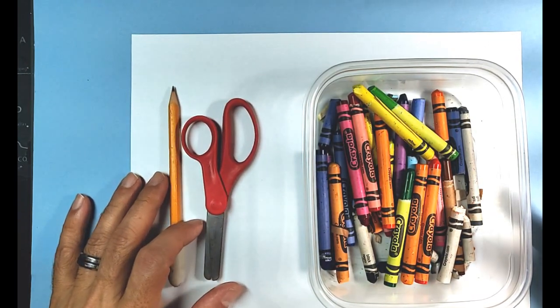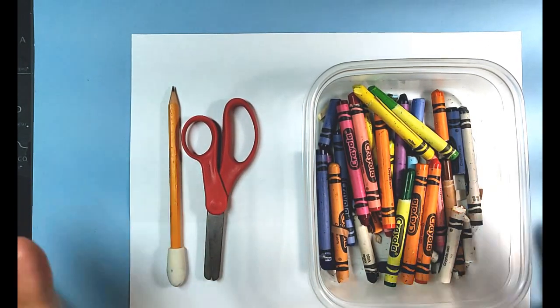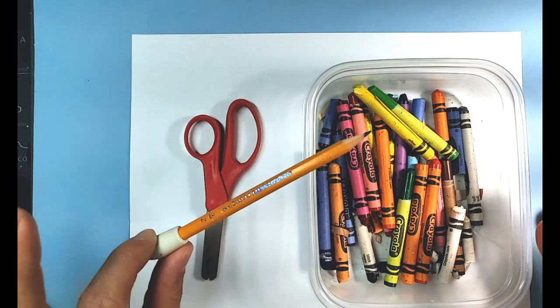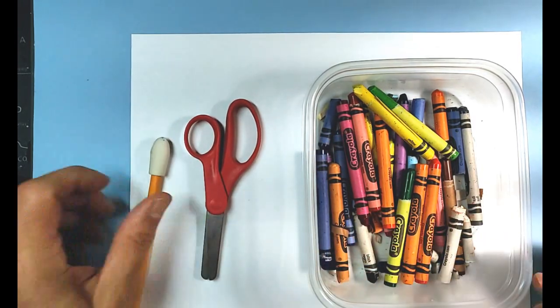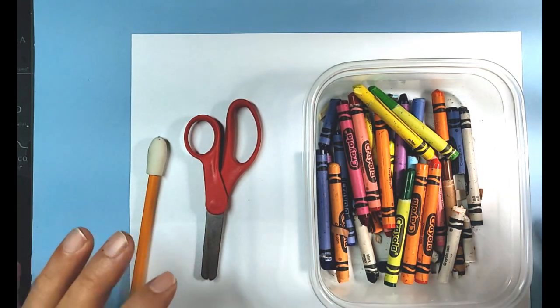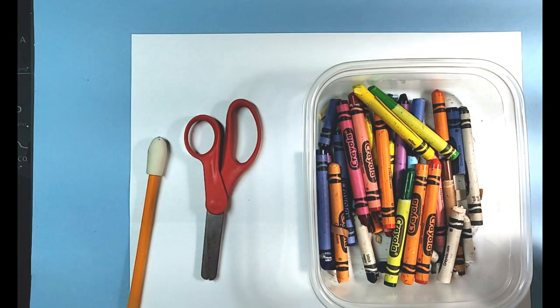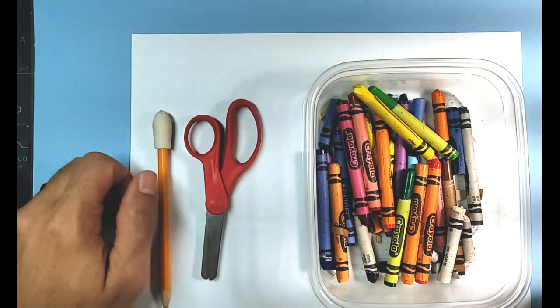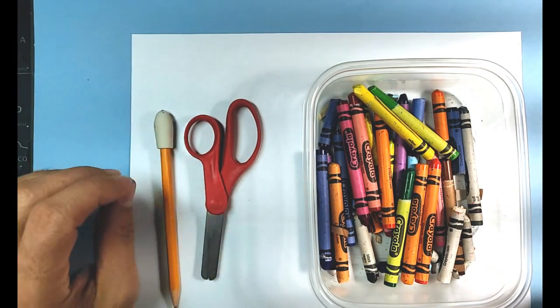So what do we need? I've already put it here so you can see it. We're going to need a pencil with an eraser. I like my topper one, but sometimes I use the big one, right? If I think I'm going to need to do a lot of erasing. For this one, I don't think I'm going to need to do a lot of erasing, but just in case I have a bigger eraser.